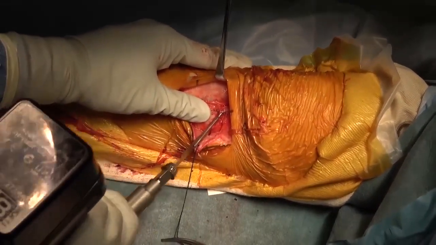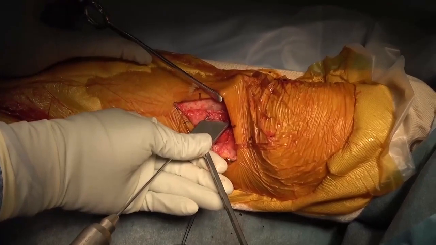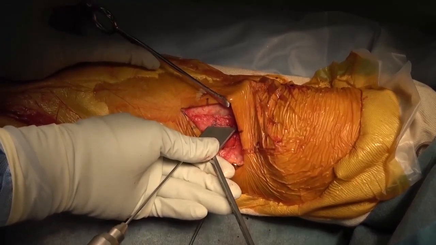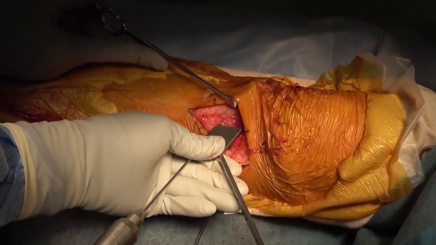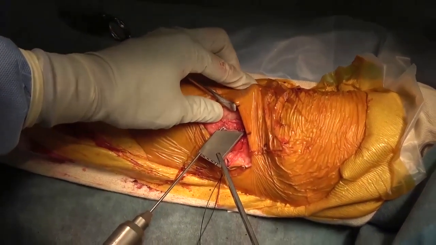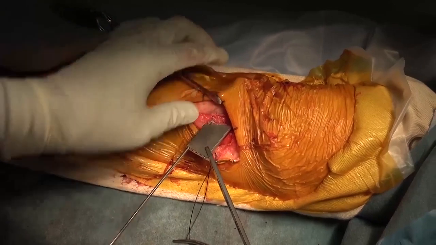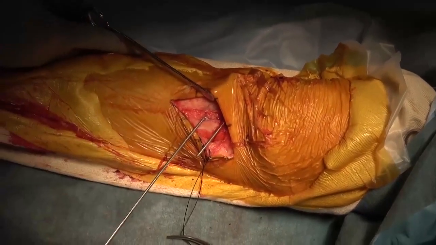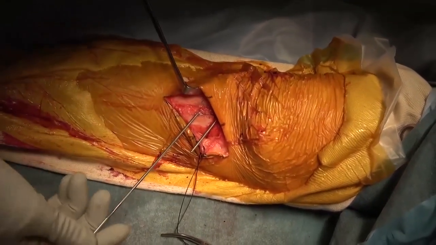second guide wire. A third 2 mm K-wire, parallel to the second wire, is inserted at a distance of 15 mm distally from the second wire. These 2 guide wires serve as a reference plane for the descending osteotomy.